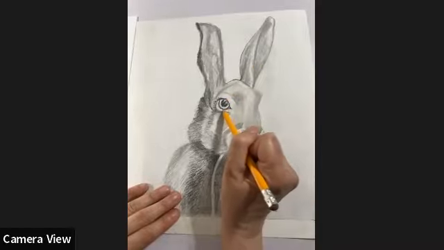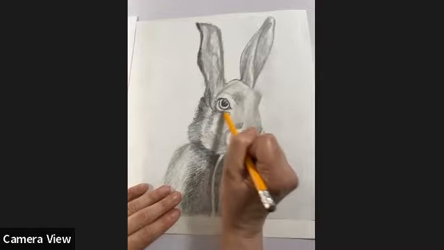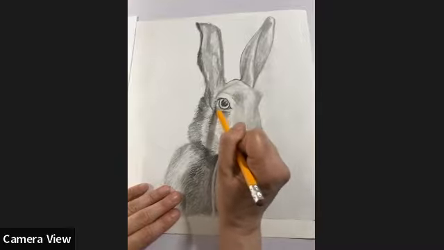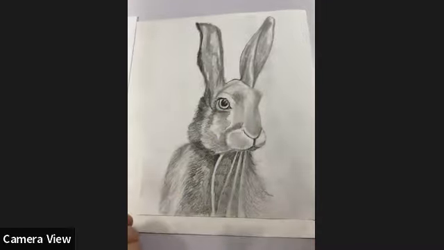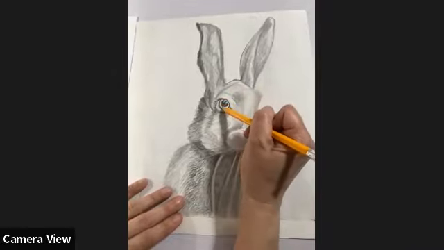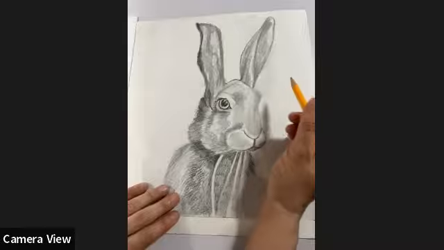And then right underneath the eye, around the eye bag area, we're going to shade again very lightly. We're going to shade a little bit into the eyeball, very lightly gray.